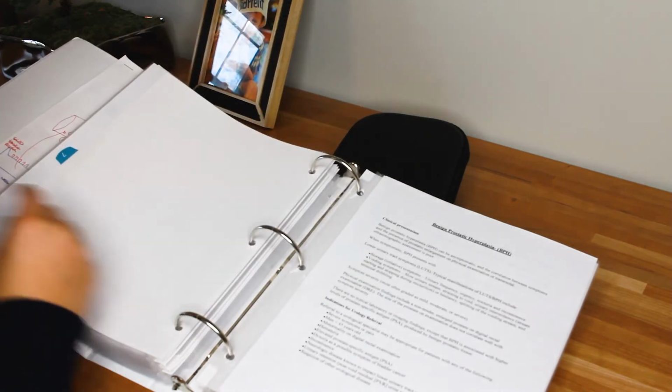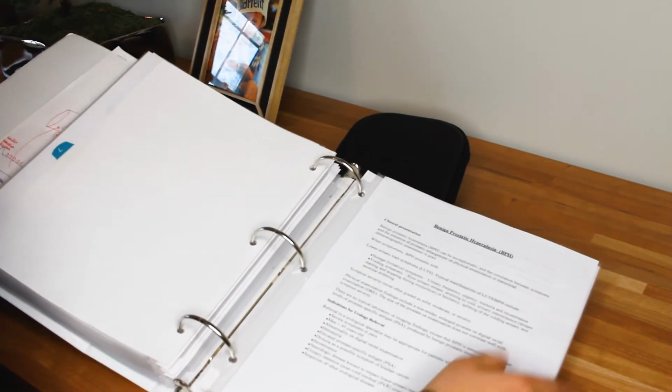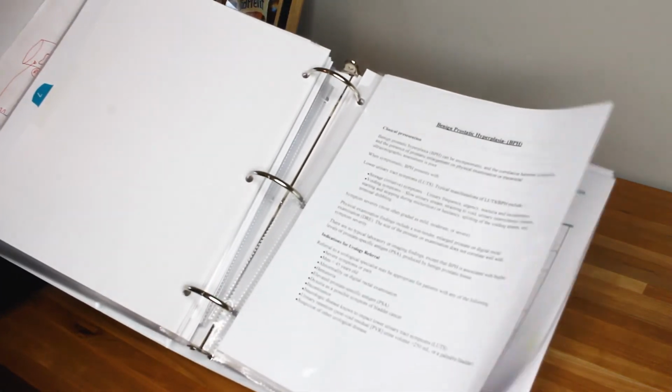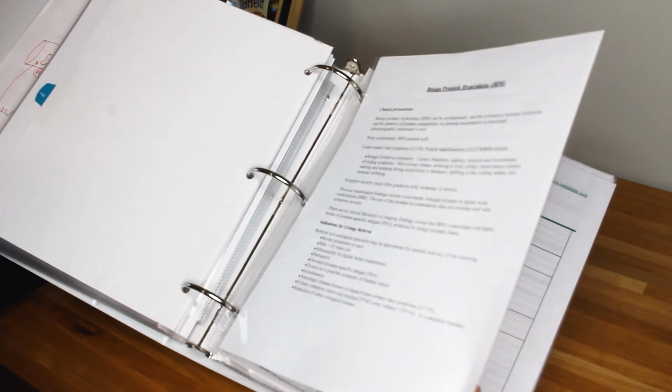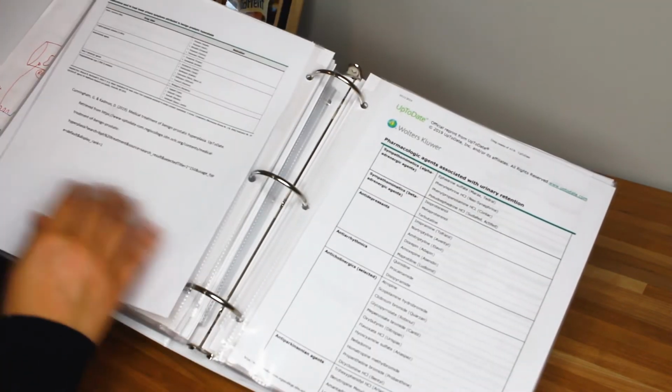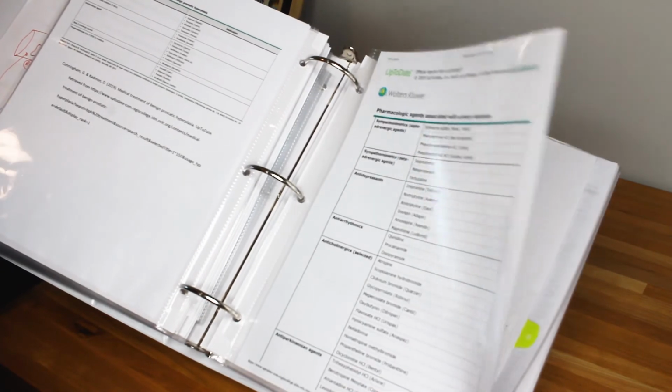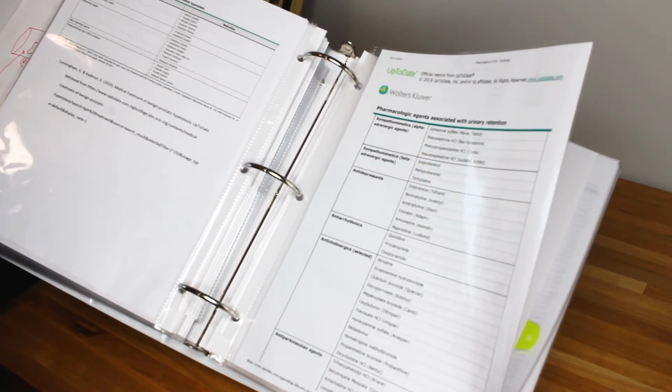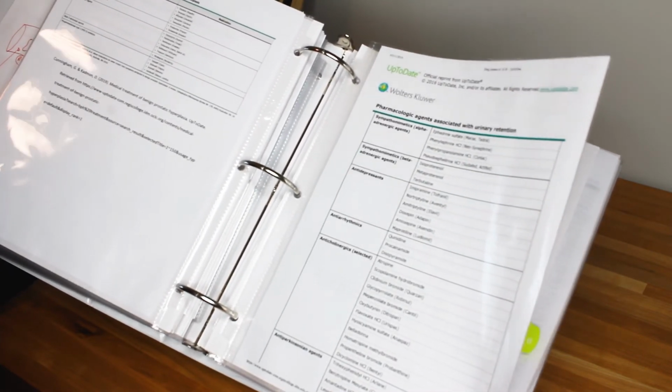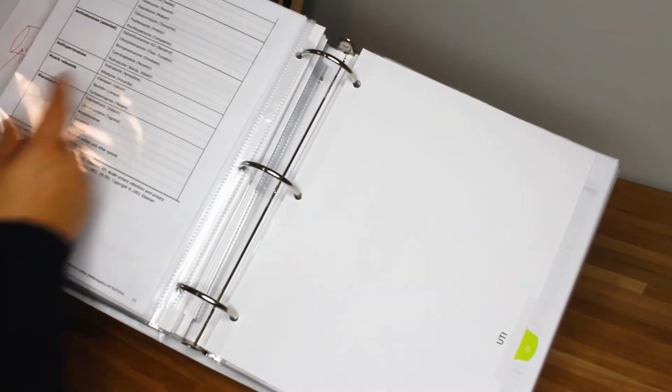And then I go to men's health, benign prostatic hyperplasia. So clinical presentation, indication of urology referral, and also some agents that are associated with urinary retention. So also some drugs that I could refer to, drugs that could cause that.